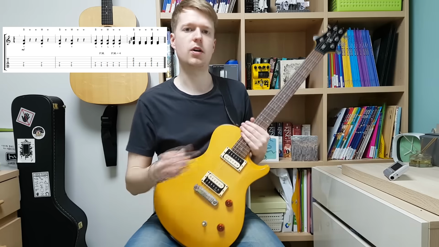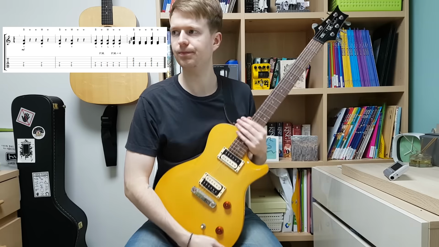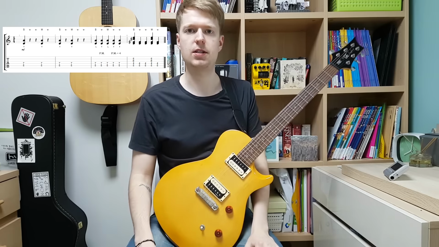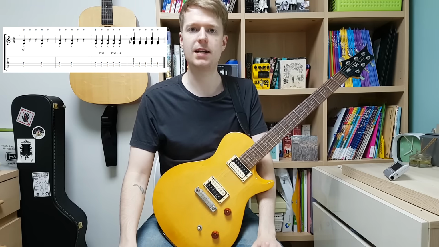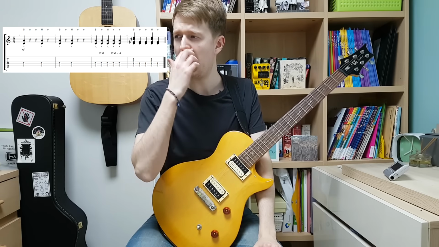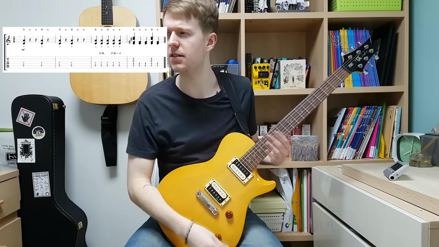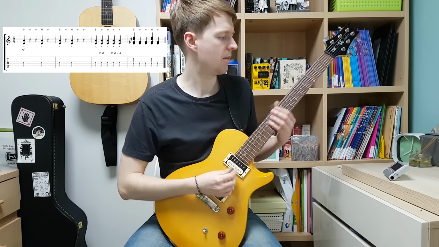So the accent's on the 1 and the 3 in that one. But we don't have to stick to this pattern. These are just 2 common patterns you'll find in 5/4. Now I've added 2 extra bars on here so you can see how we could mess them up a bit.